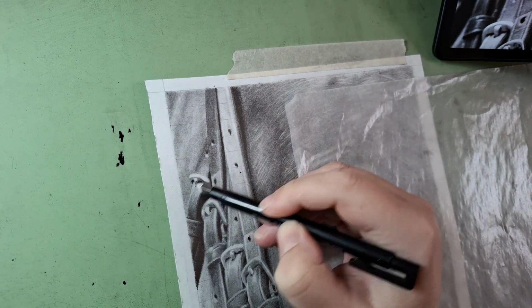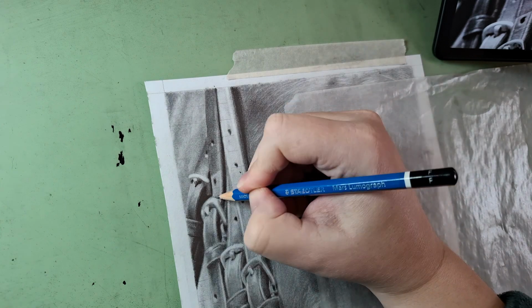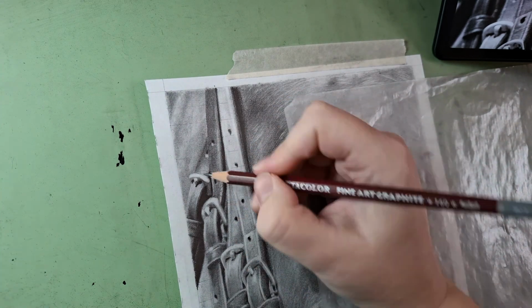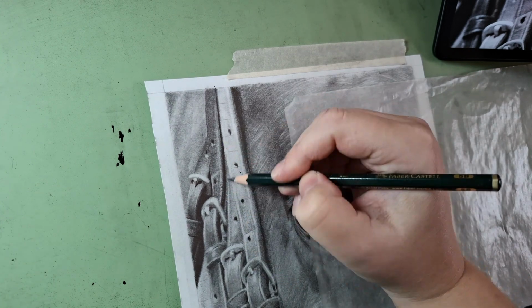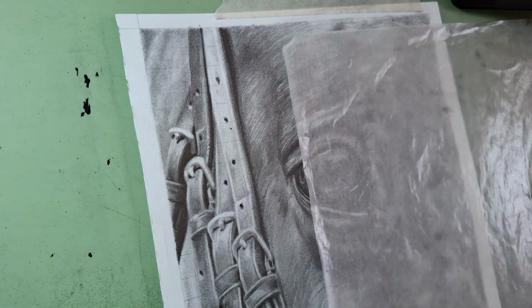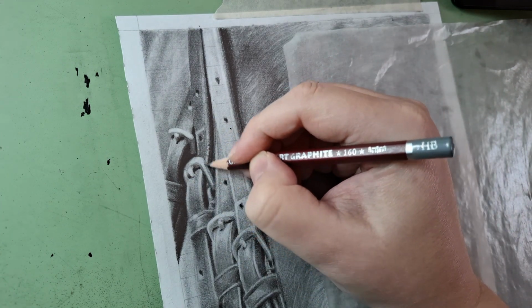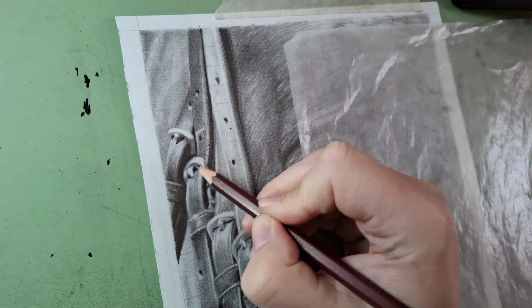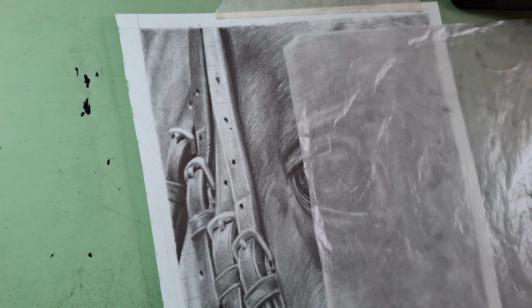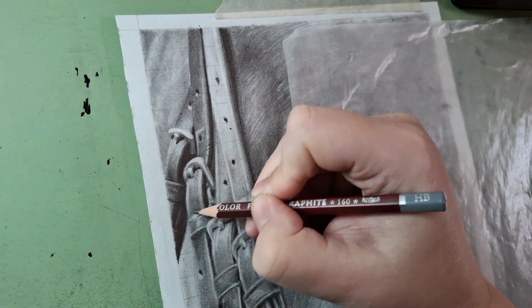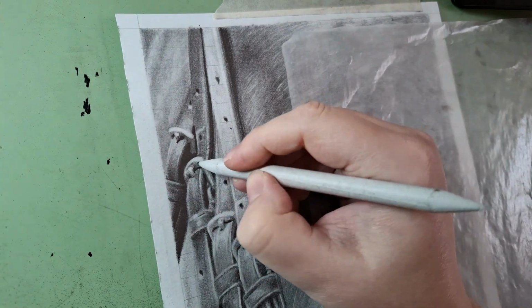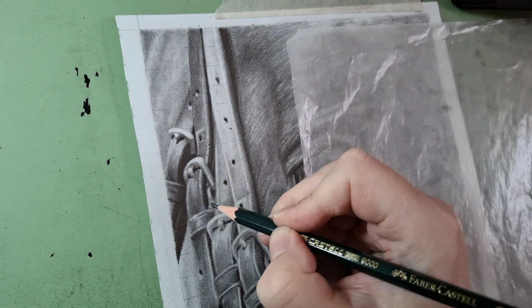For these layers, I still use very much the same range: 2H, F, HB, 2B, and 5B. With the 5B, I go in very bold and heavy-handed on the darker areas just to deepen them up. I use the 2H a lot over top of layers of F and HB pencils. That smooths it out and gives it a slightly deeper and unique value. This is also very nice for areas that are lighter.